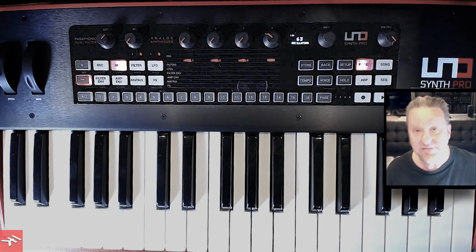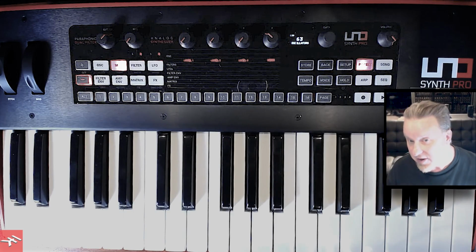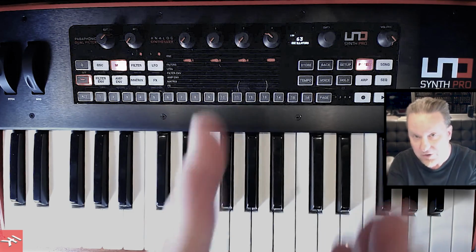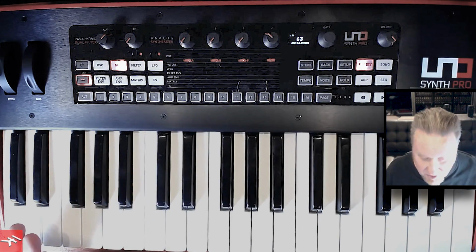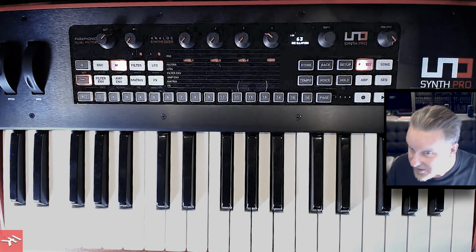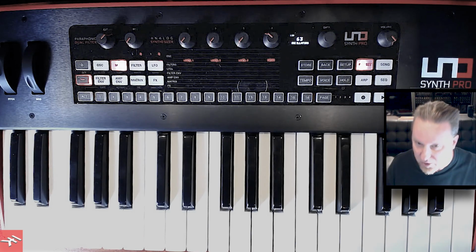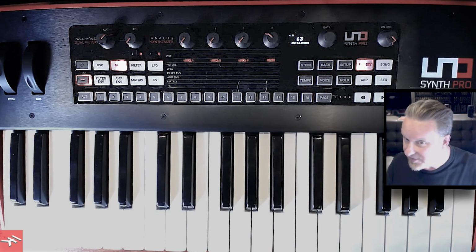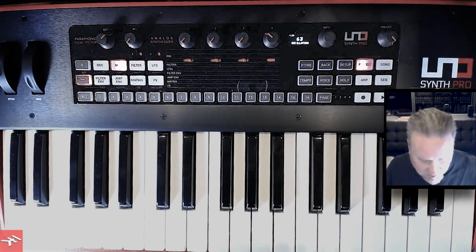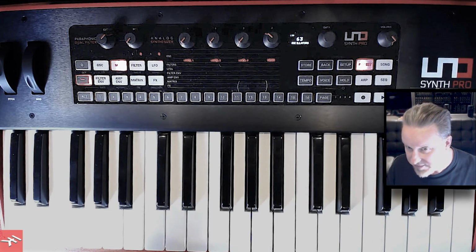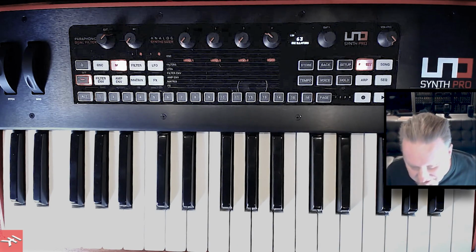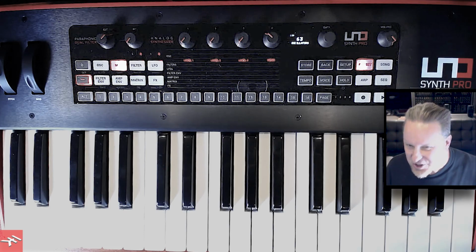What makes this different from a true polyphonic synth is we're still going through the single filter path, which on the UNO Synth Pro, of course, is 2 filters, but it is still a monaural path, and that is being controlled by a single filter envelope, a single amplitude envelope, and the 2 LFOs. So that's paraphonic.